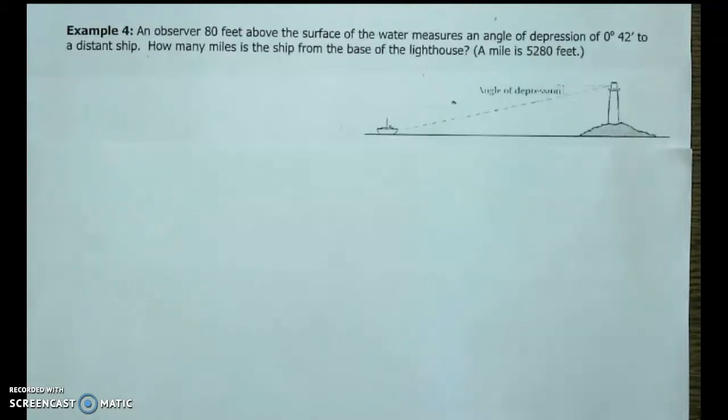Example 4, an observer 80 feet above the surface of the water measures an angle of depression of 0 degrees 42 minutes to a distant ship. How many miles is the ship from the base of the lighthouse? And note a mile is 5,280 feet.